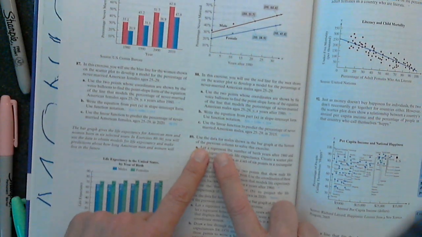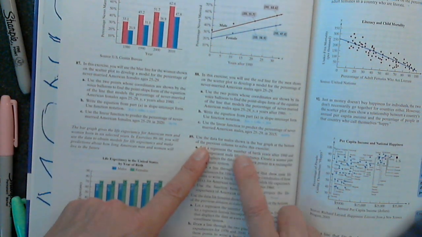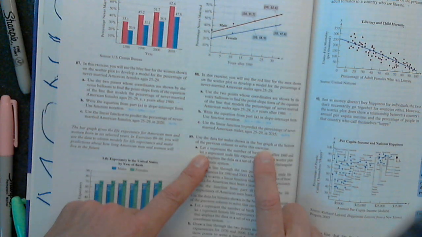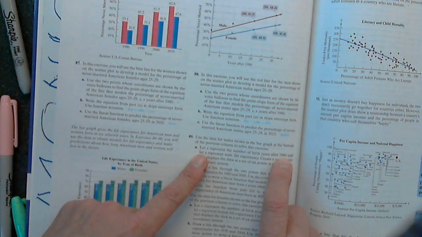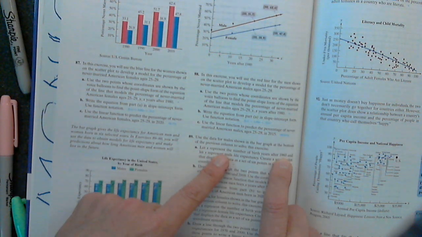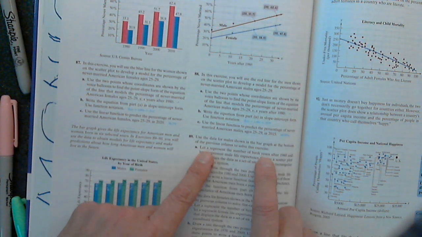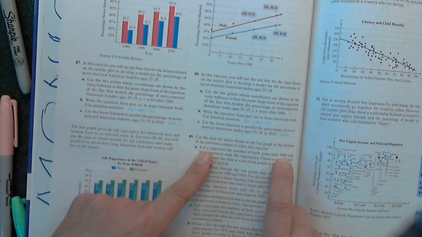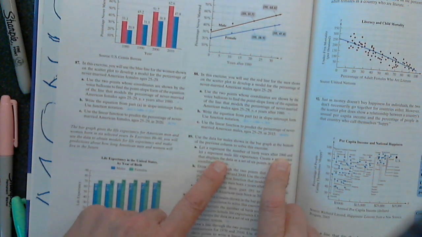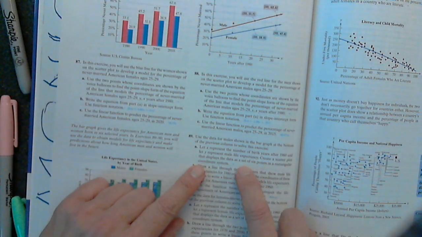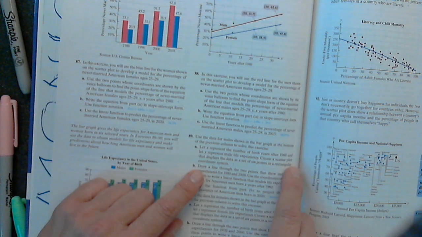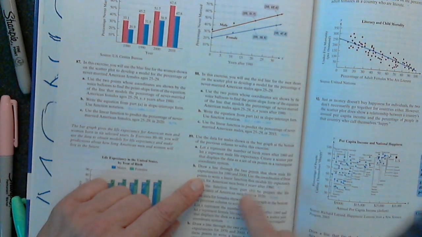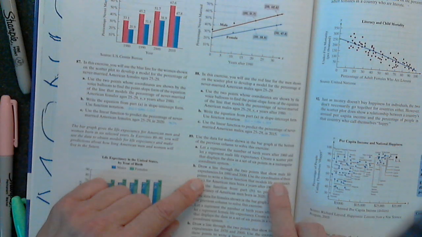So let's read. Use the data for males shown in the bar graph at the bottom of the previous column to solve this exercise. Fine. Let X represent the number of birth years after 1960. So how much is X for 1960? Let X represent the number of birth years after 1960. X is 0, correct. And Y represent male life expectancy. Create a scatter plot that displays the data as a set of 6 points. We don't have to do that. I'll show you with a graphing calculator if you'd like to do that.